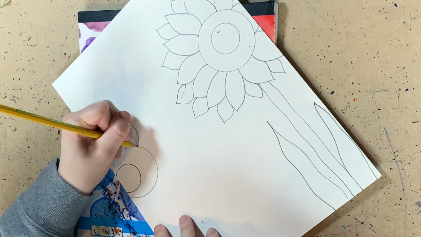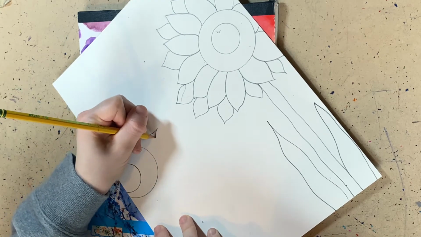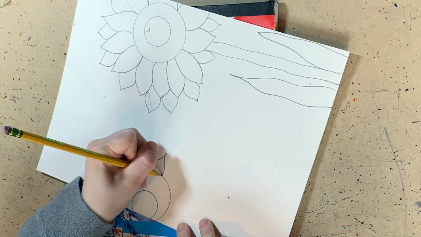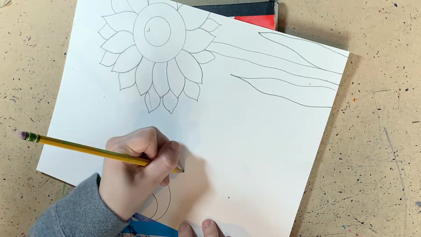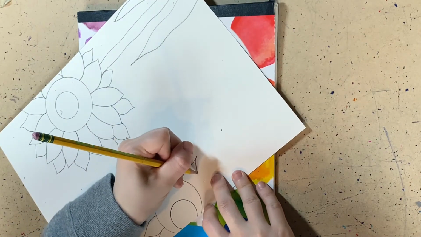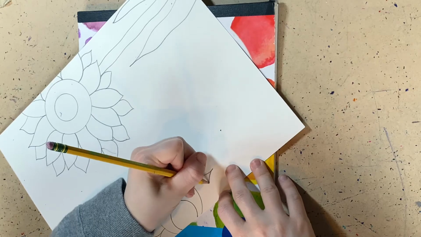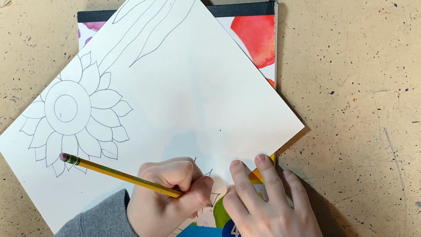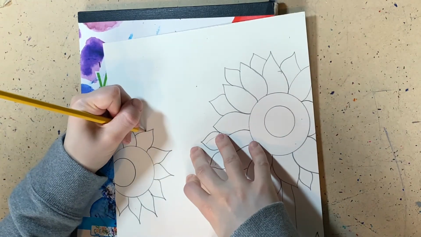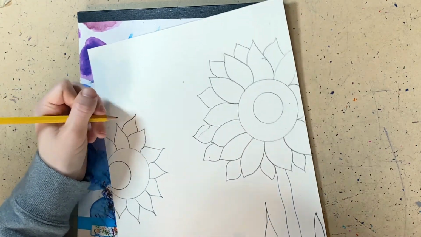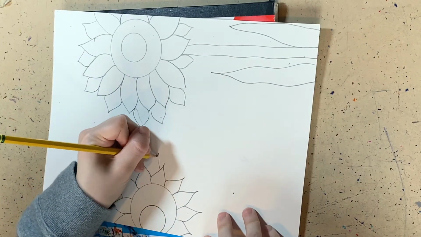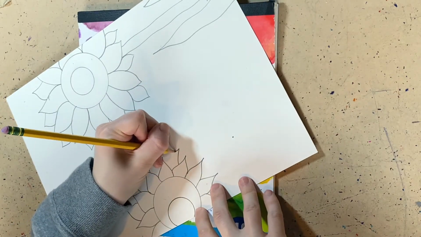We're first going to do the first row of petals first, and then we'll do the second row of petals afterwards. Make sure that you're tilting the paper. Tilting the paper will help you when designing your sunflowers. Okay, now what we're going to do is make the second row of petals. So keep going all the way around.